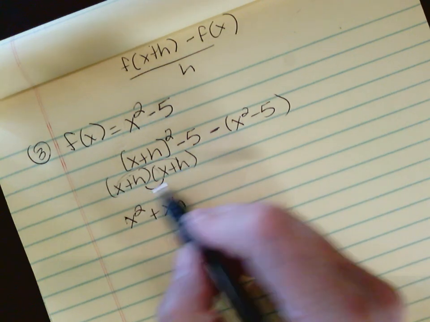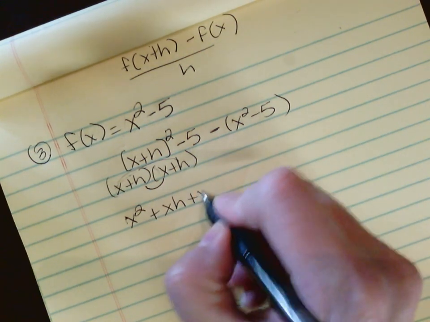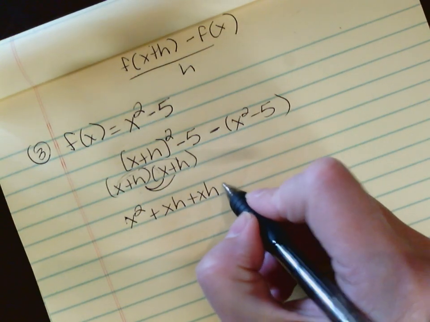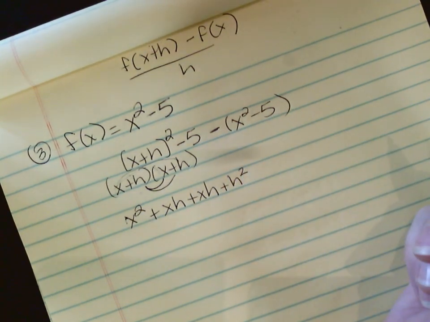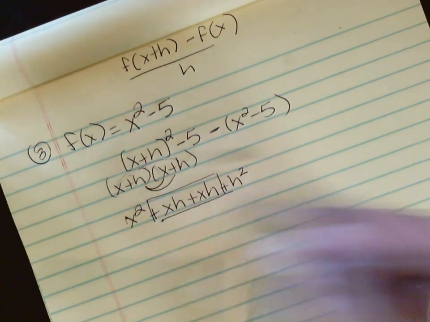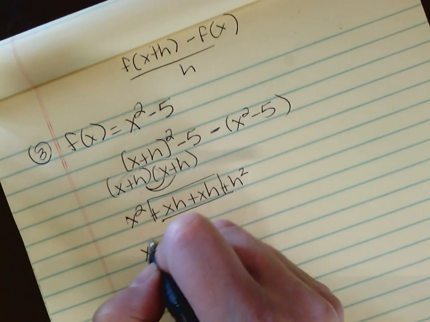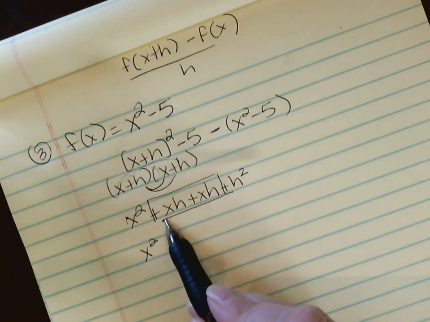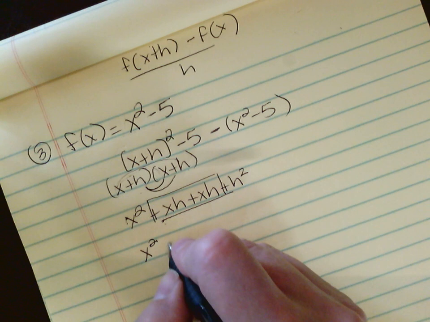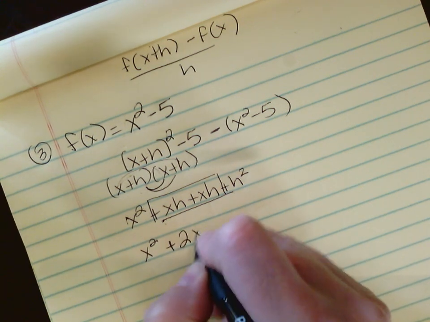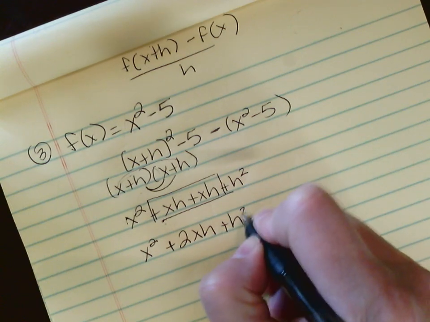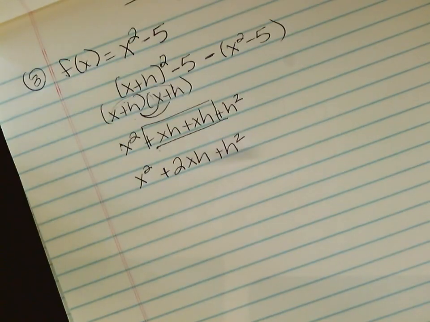In the middle, this is another xh, and then the last, h times h, is positive h squared. Now these two middle terms are like terms, so if I have one and add another, I have two of these terms, so plus 2xh, plus h squared.